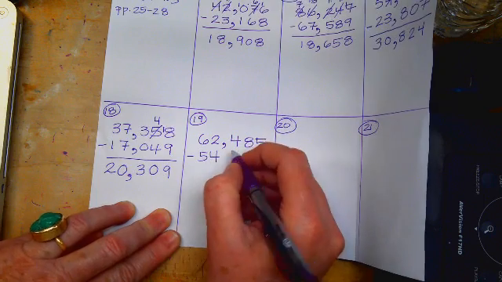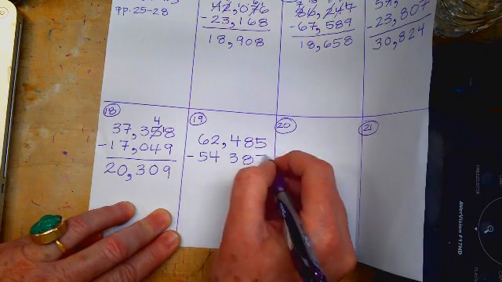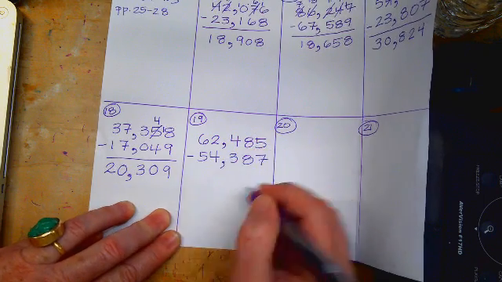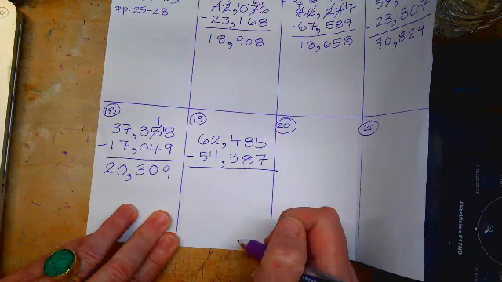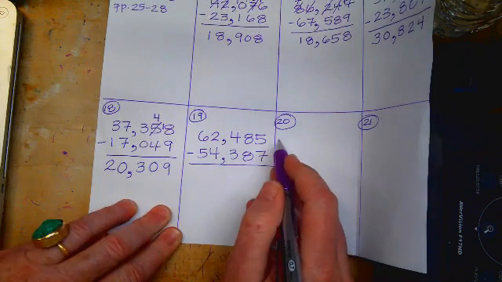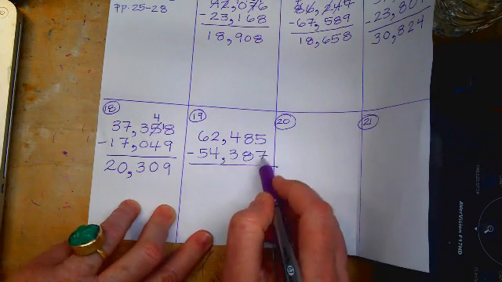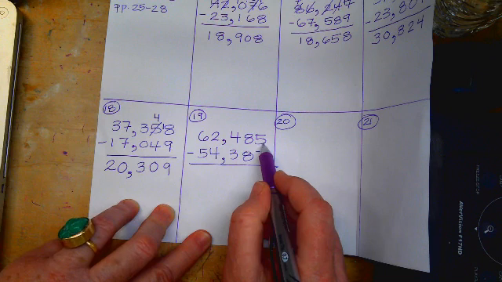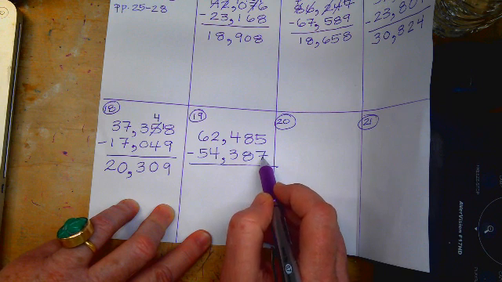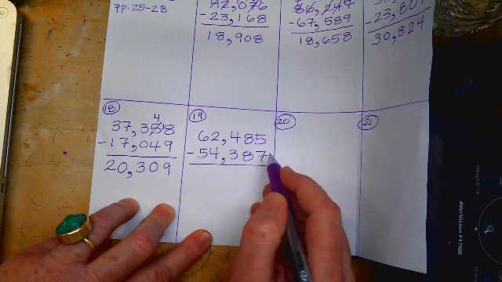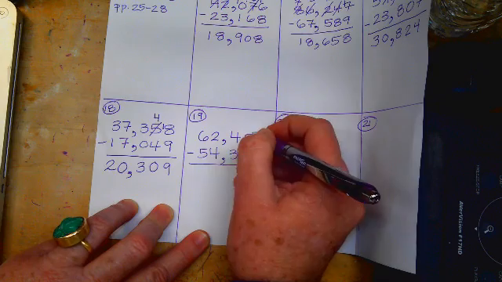Okay, let's look at 19. We have 62,485. We're subtracting 54,387.